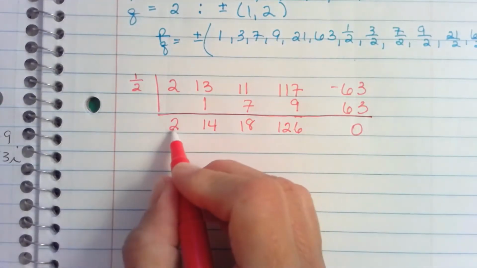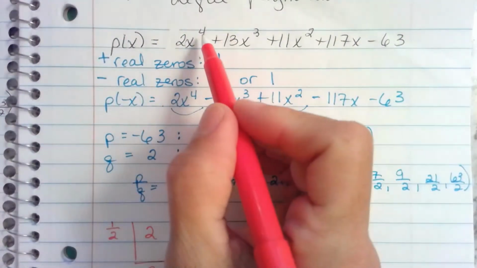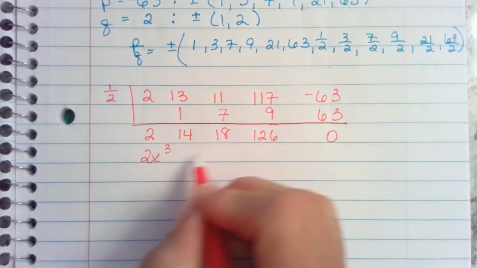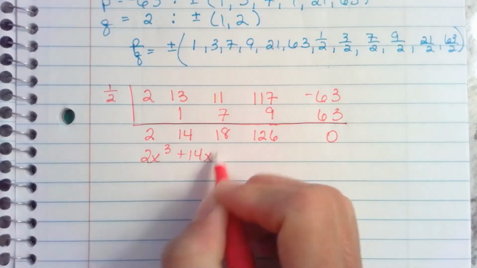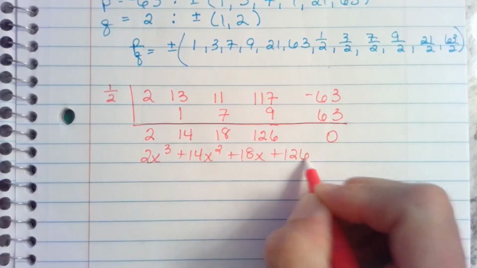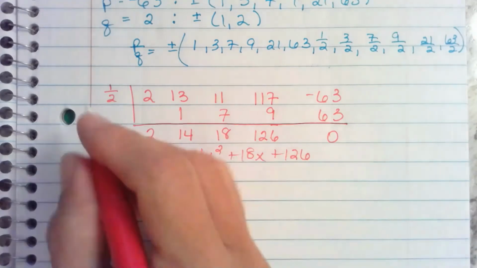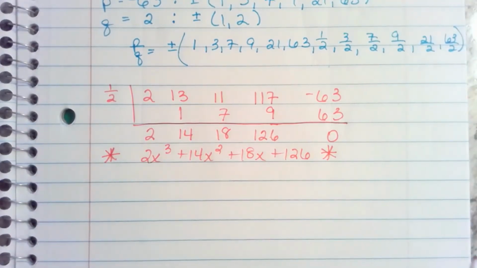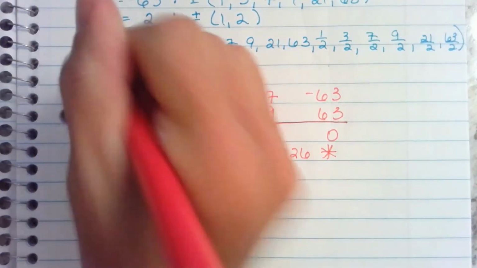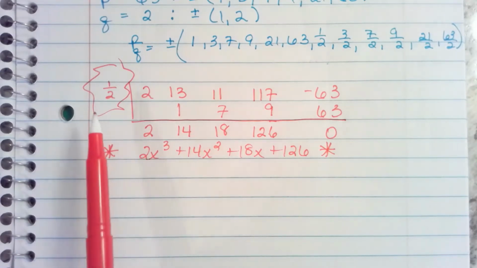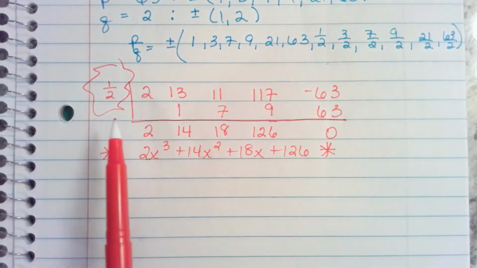So now this becomes 2x. Remember, the original was the 4th power, right? So this one becomes 2x cubed plus 14x squared plus 18x plus 126. So now we have a new polynomial that we need to factor. Just don't forget about this guy, because that's one of our zeros. Okay, it's going to create one of our factors.